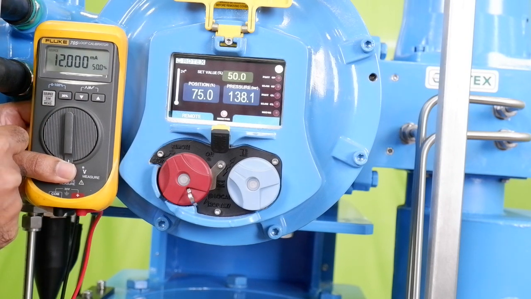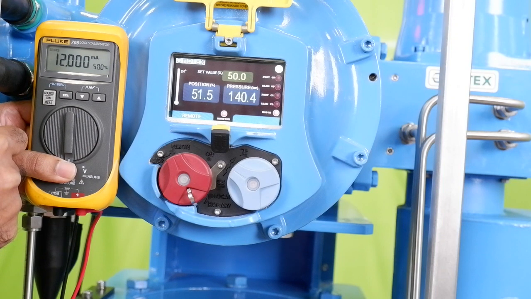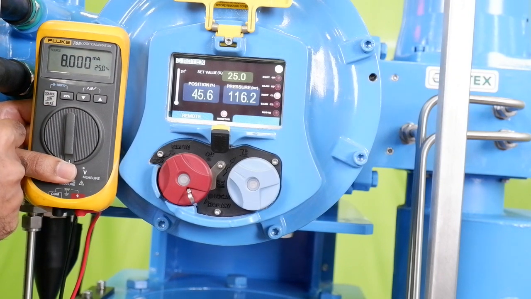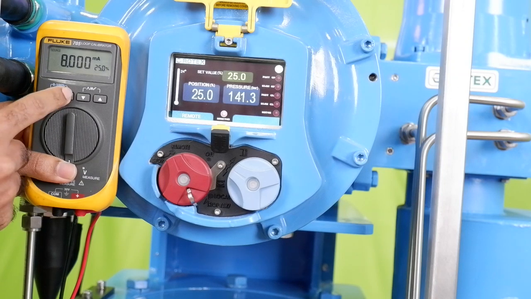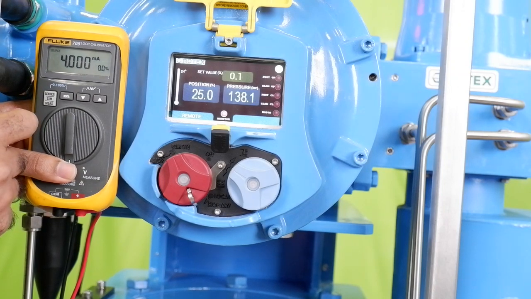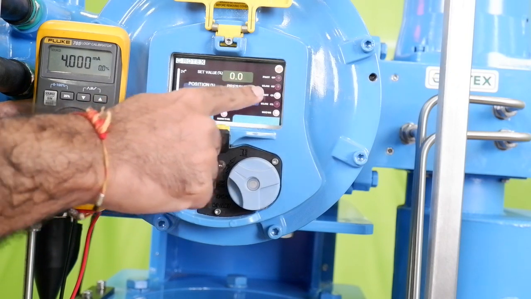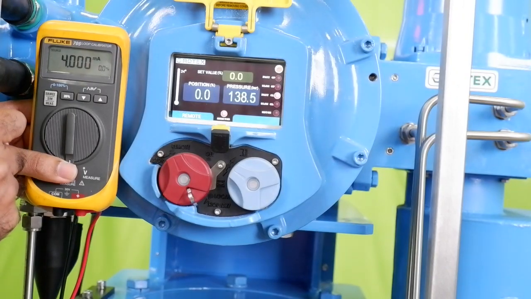Similarly, 50%, 25%. And now when I change it to 4 milliampere, it will go to fully closed condition and tight shut off to 0%.